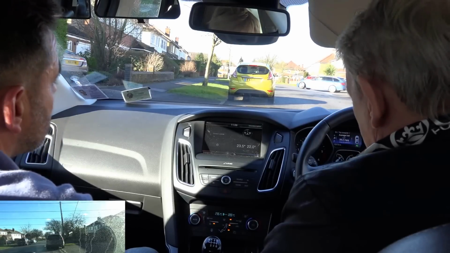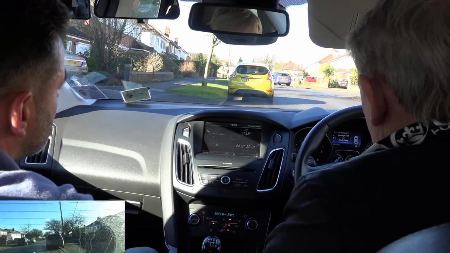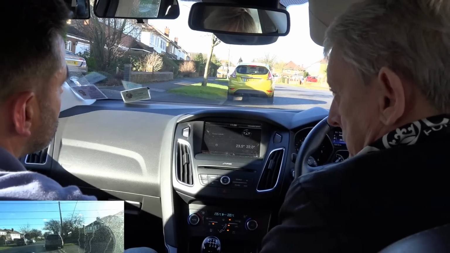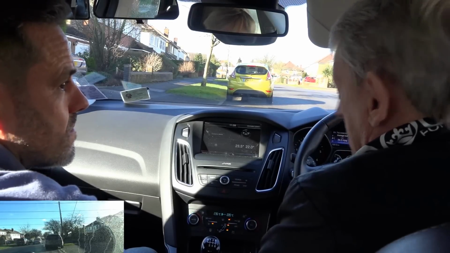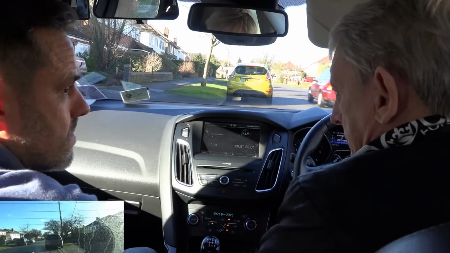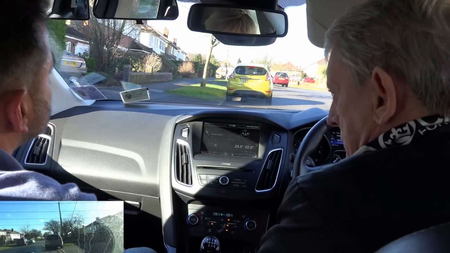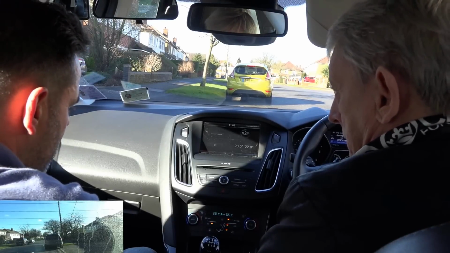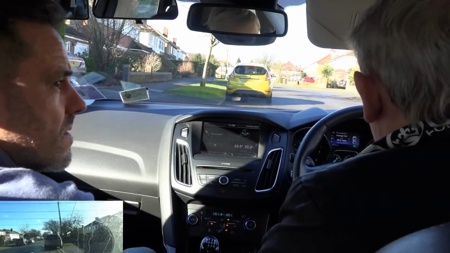I would make sure that he's got the speed right. I'll try and make sure he gets the mirrors and signalling first. I would definitely concentrate on the fact that he's got the speed right, so I've got control of him. And I would definitely make sure that he doesn't shoot over the white line, which on two junctions I did.